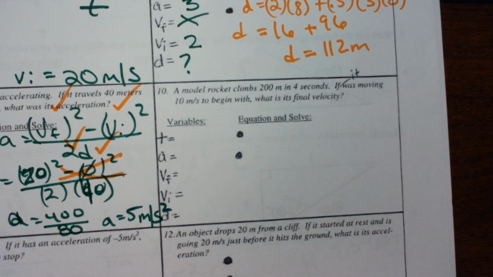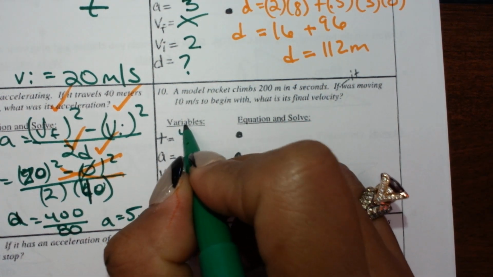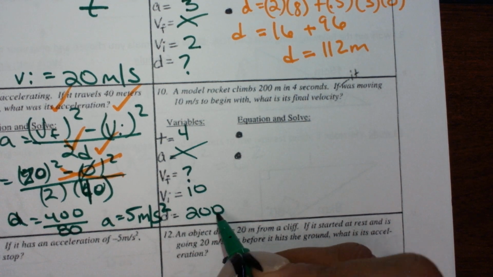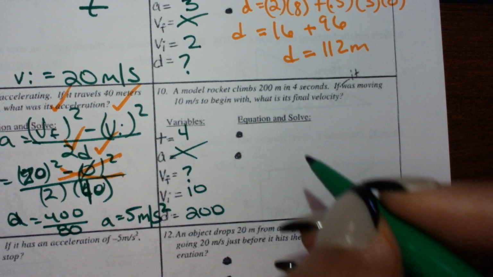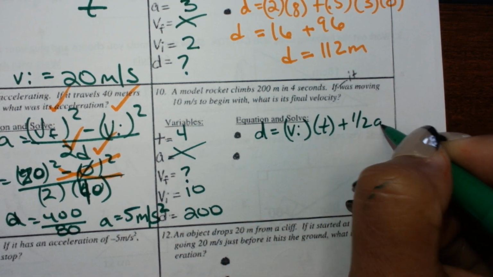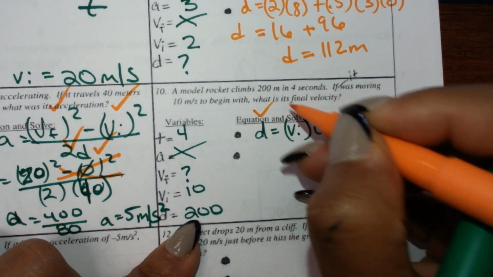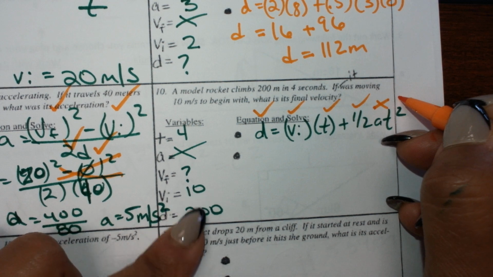The next one, a rocket climbs 200 meters in 4 seconds. Now, if it was moving 10 meters per second to begin with, what is the final velocity? Question mark. My T is 4, my A was never given to me, my VI is 10, and my distance is 200. Was distance ever used, talked about, or discussed? Yes. What about T? Yes. D equals VI times T plus 1/2 AT squared. Check it to make sure this is correct. D, check. VI, check. T, check. 1/2. A, not given to me, and T is checked.